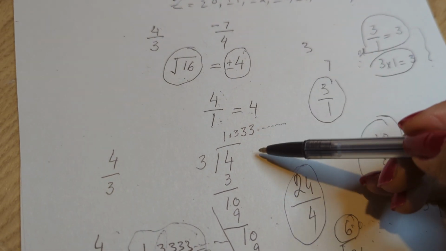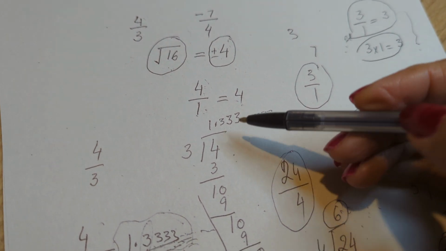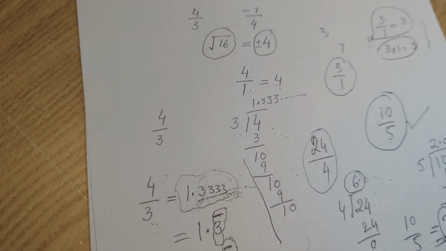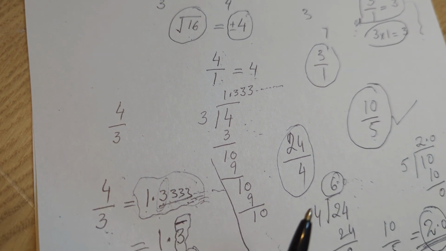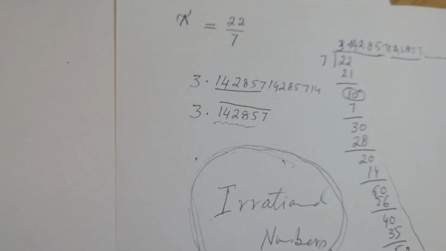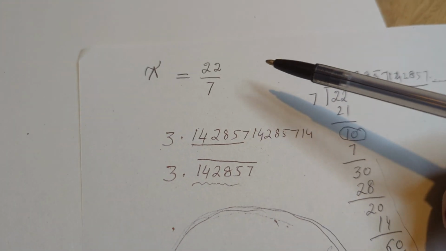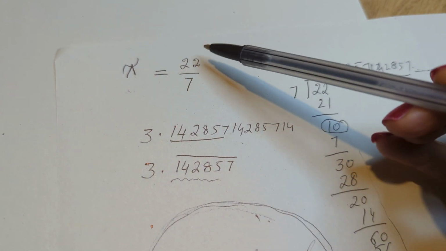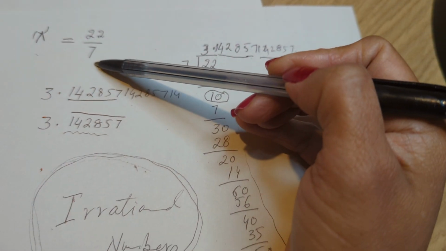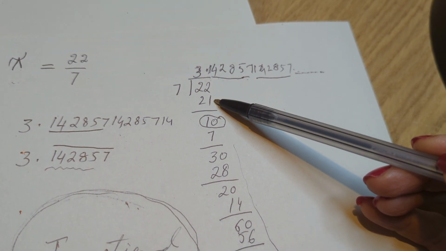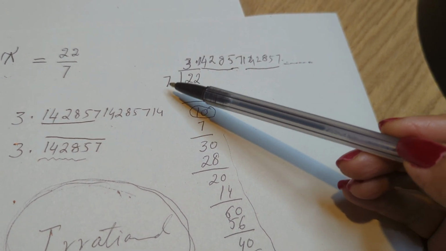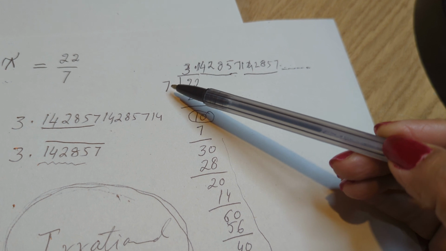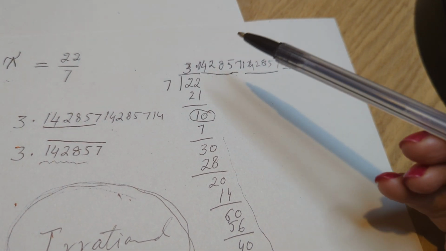Now I have given you one example of a non-terminating recurring decimal fraction, but there are other types. Here only one number, 3, is repeating itself, but in some cases you will see that a set of numbers is repeating itself. Pi is a number which is used in mathematics a lot. Its value is 22 divided by 7. When you divide 22 by 7, 7 times 3 is 21, the remainder is 1 here. I put a point here and then I can add 0, whatever I want.